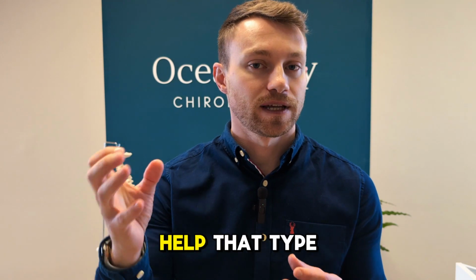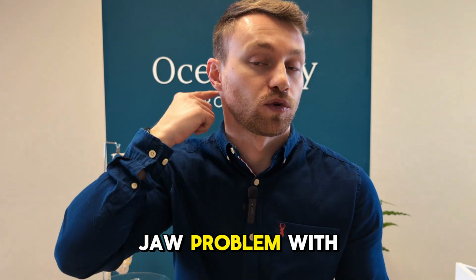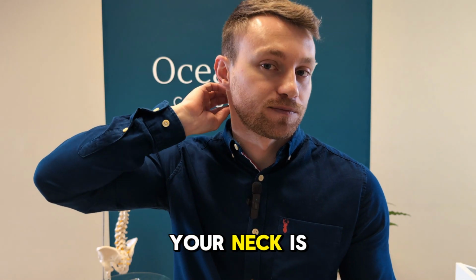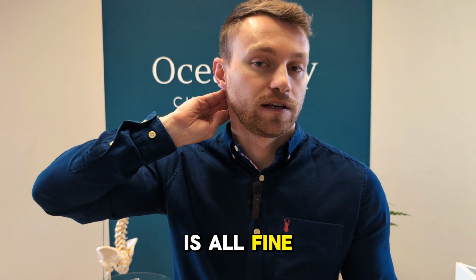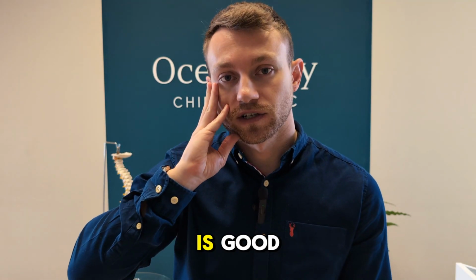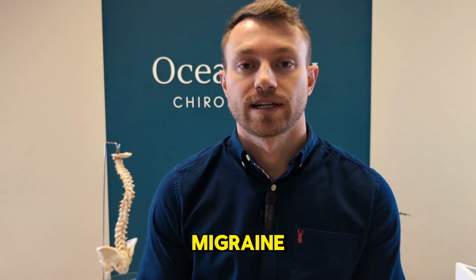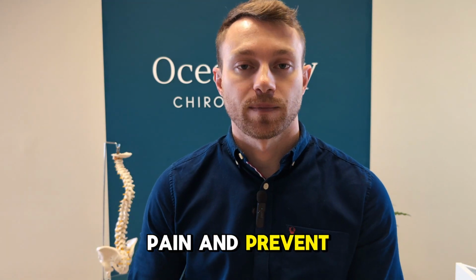So in order to try and help that type of migraine or help that jaw problem or the neck, you need to make sure that your neck is moving well and your neck is all fine. You also need to make sure that your jaw is good, so then you can prevent the migraine, prevent the jaw pain, and prevent the neck pain.